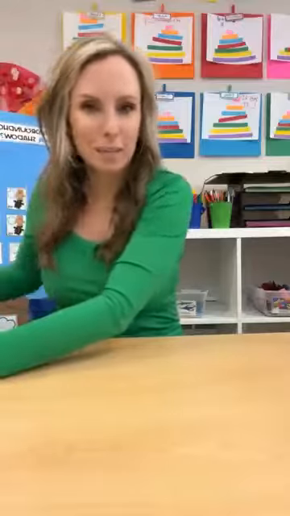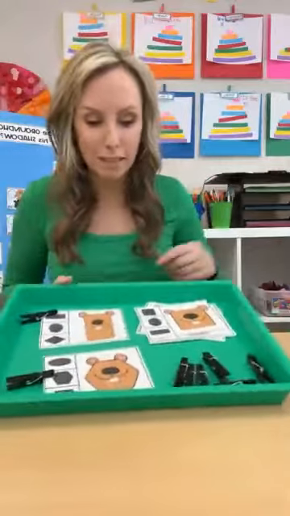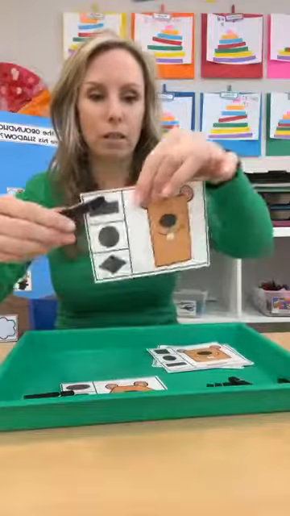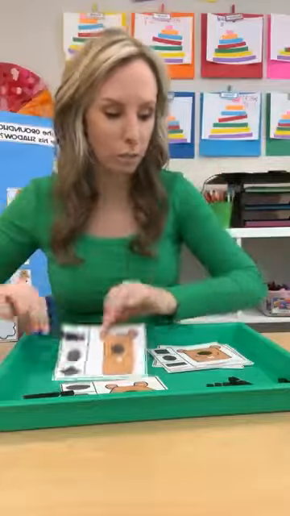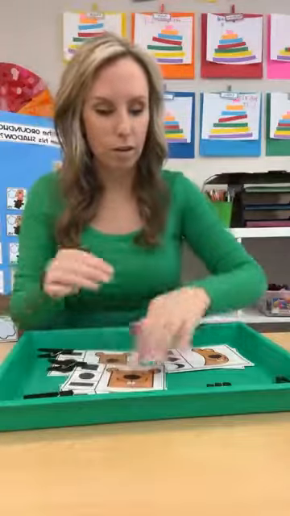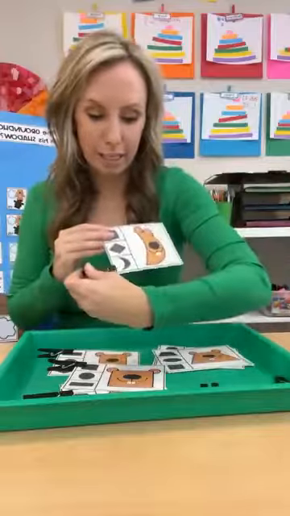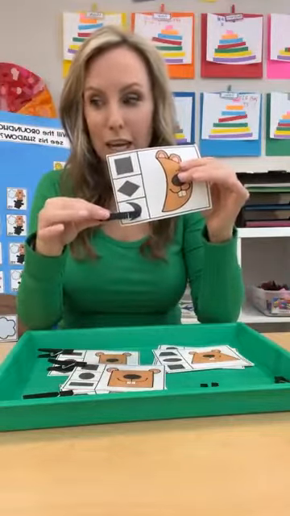Oh, here's the other shape activity I had. So we have this light table shape activity, but we also have these little clip cards. So you can take your little groundhogs, and they're going to clip on the matching shape. Simple, easy, and again, super great fine motor when they're opening and closing these.